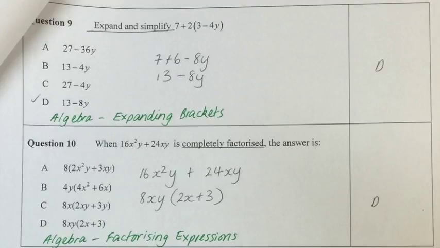Question 10. When 16x squared y plus 24xy is completely factorised, the answer is, okay, so we're looking for common factors. Okay, well, 8 goes into 16 and 24. Okay, both have an x and a y, so I think we can stick 8xy out the front, leaving us with 2x in the brackets plus 3. So our answer there is going to be D.